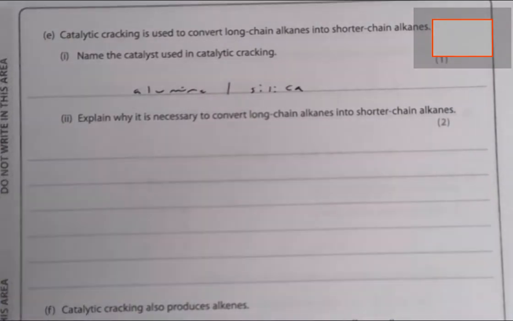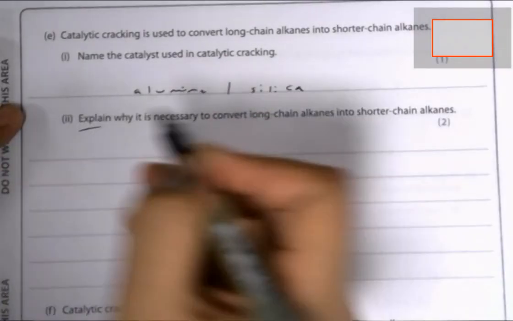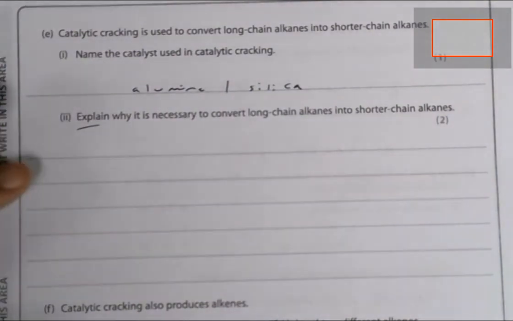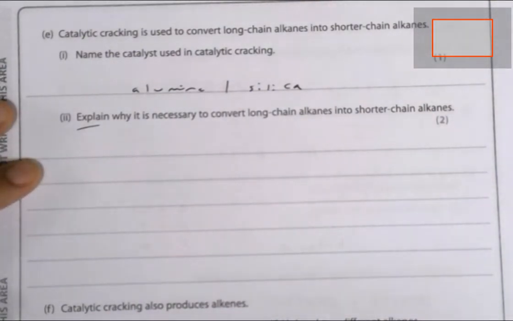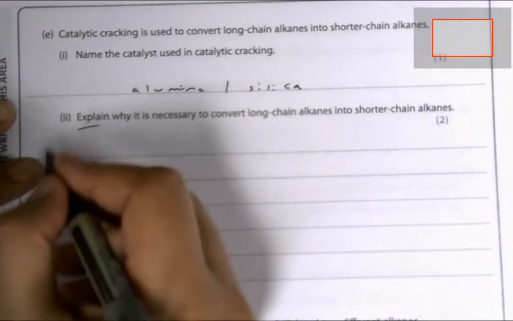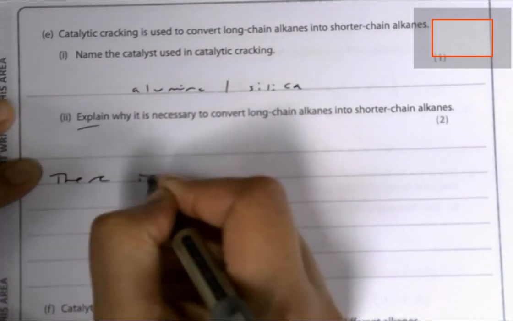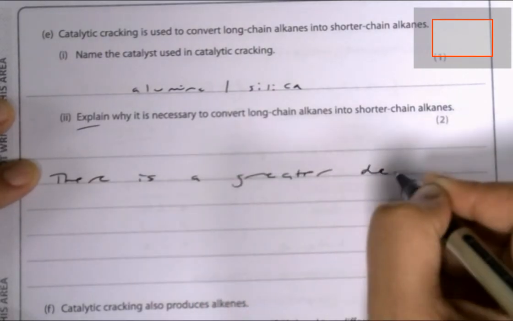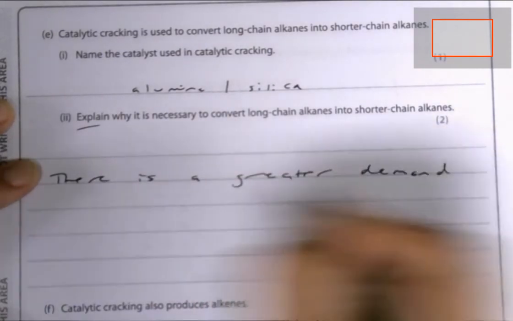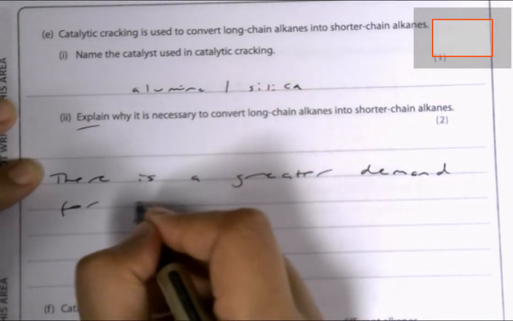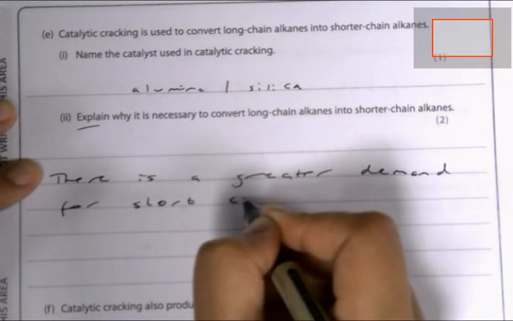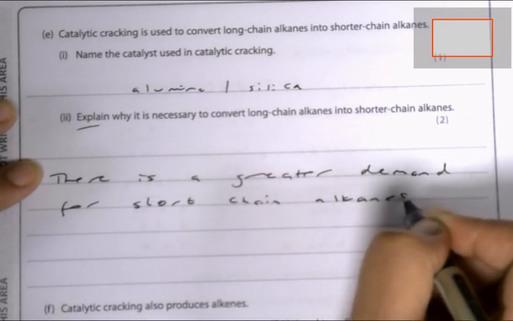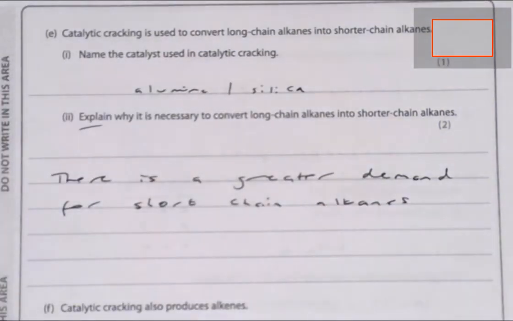So next question, this again comes up so often. Explain why it is necessary to convert long chain alkanes into shorter chain ones. So you want to talk about there being a greater demand for short chain alkanes compared to long chain ones.